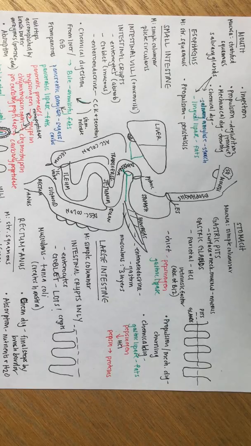We also have chief cells, which are going to make pepsinogen, which is ultimately going to digest proteins once it's activated. Pepsinogen is the inactive form of pepsin, and gastric lipase. Enteroendocrine cells are our third cell type, and they're going to make a hormone called gastrin, and gastrin is just going to allow for the release of all of these other things.